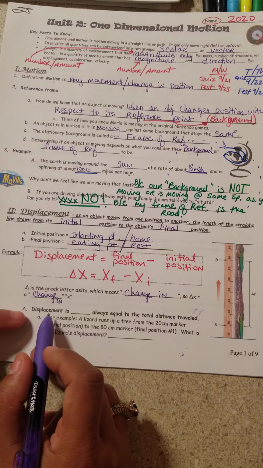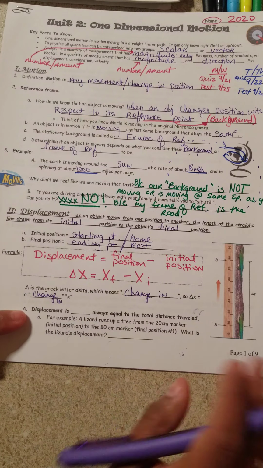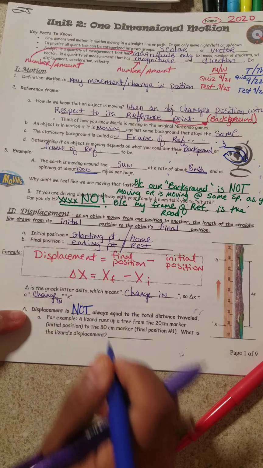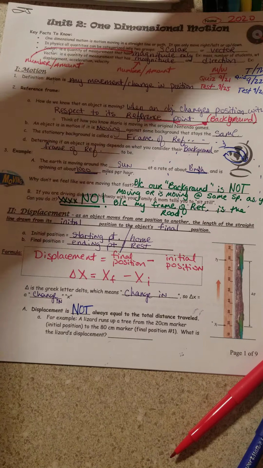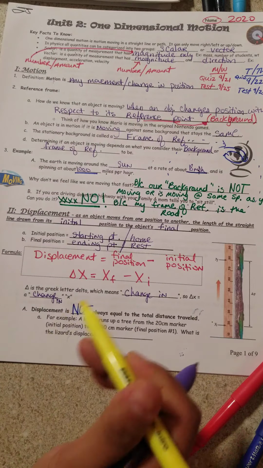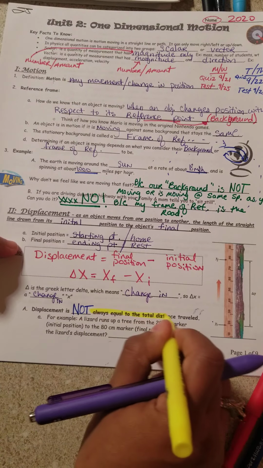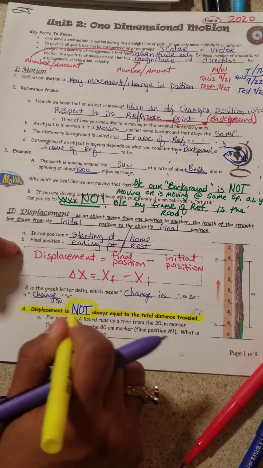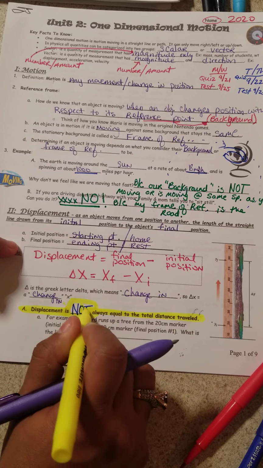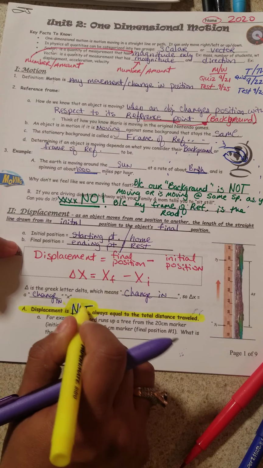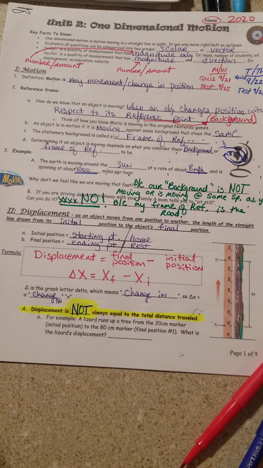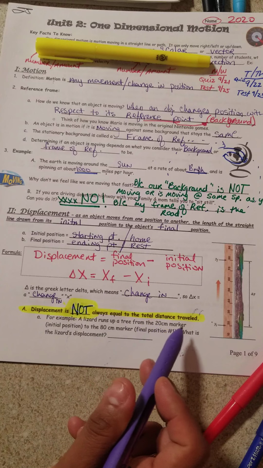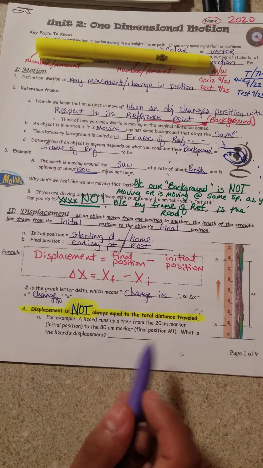The next part here: displacement is not always equal to the total distance traveled. I make sure I tell the students every single year that this is super important. This is so true. But yet every single year I always get students who get this question wrong on the test. Here we go. So displacement is not always equal to the total distance traveled. So let's go ahead and look at an example.